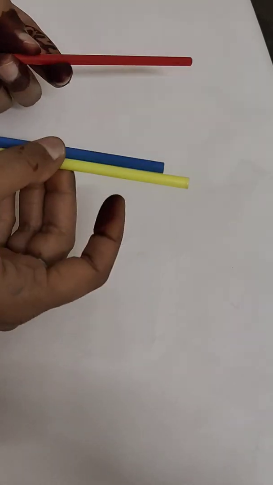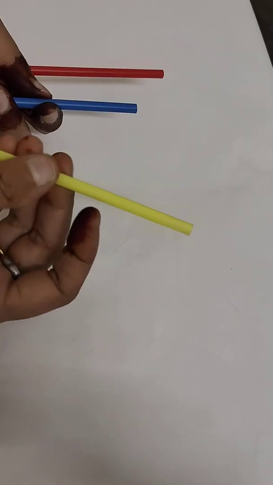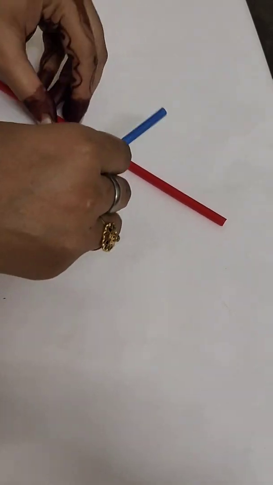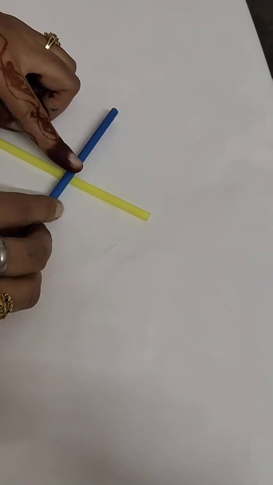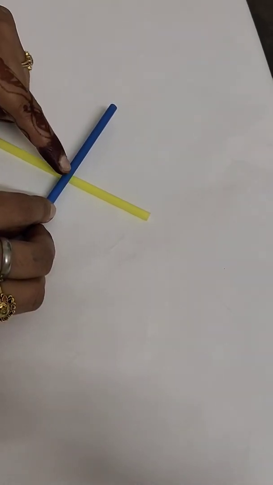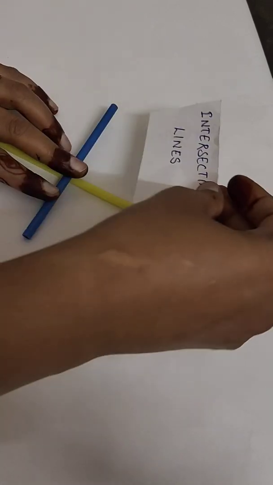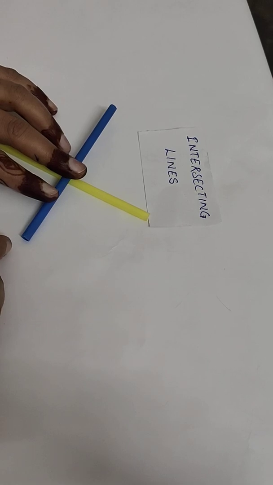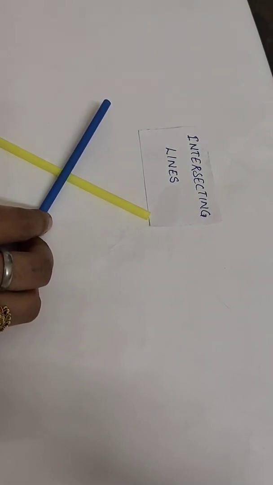Suppose these are some rods we are having, and we are considering this as one line, second line or third line. Now I'm just crossing these two lines like this. You can see both lines have one point in common. So these two lines are known as intersecting lines, and the common point is always known as the point of intersection.